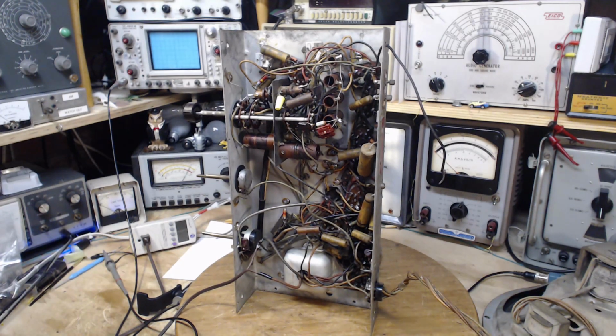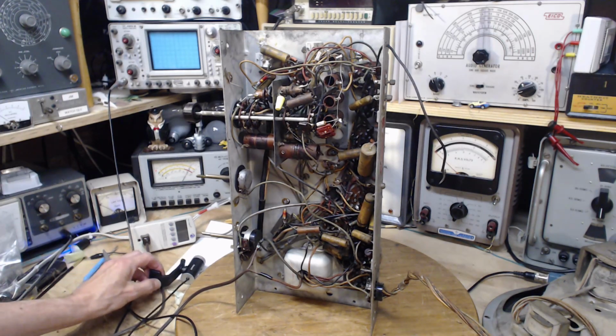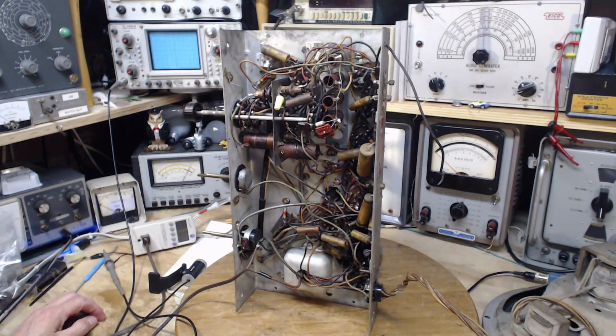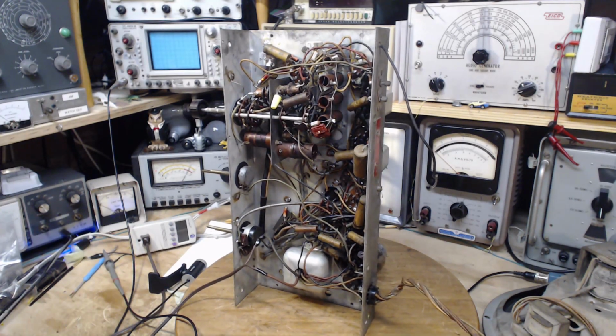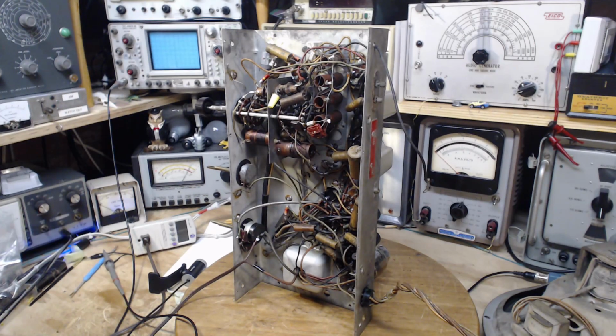I'm gonna play that little bit of video from yesterday where smoke and some sparks were happening, and then we're gonna go after that particular part, take it out, examine it, and just ponder the universe while we look at it.